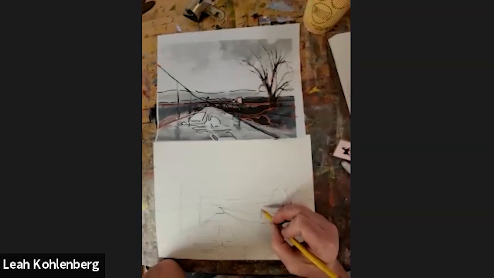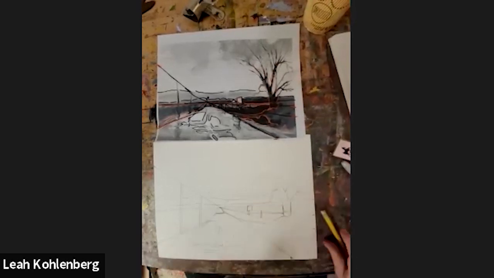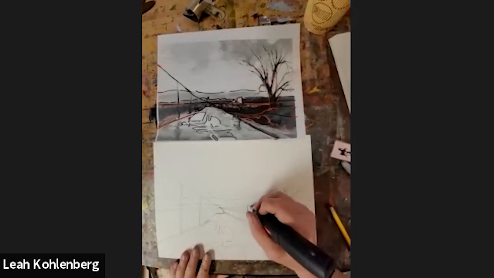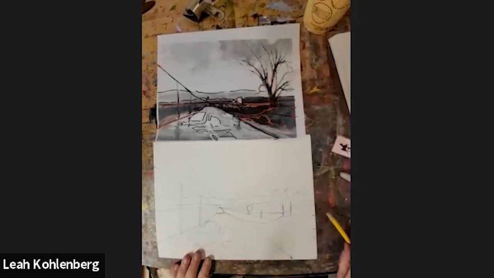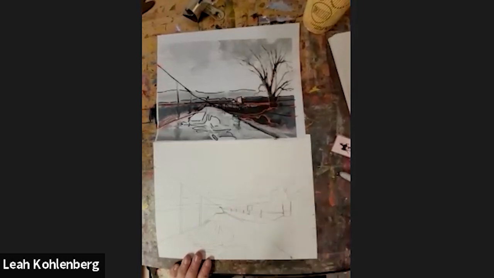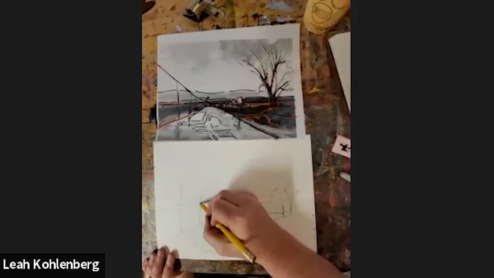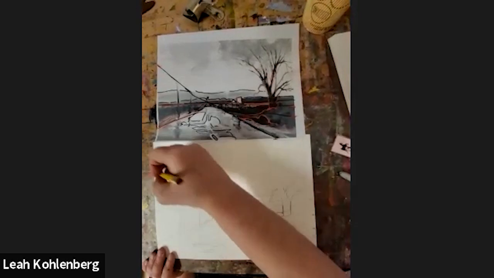Then my first fence post here, and my second one, and there's definitely a white sign there. Yeah, so like I said, guys, don't worry. Also, this fence is a little bit more natural. It's a little bit less even. Same with these lines. They're pretty loose.